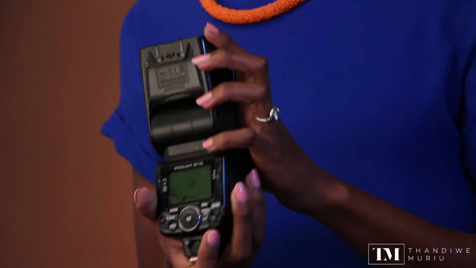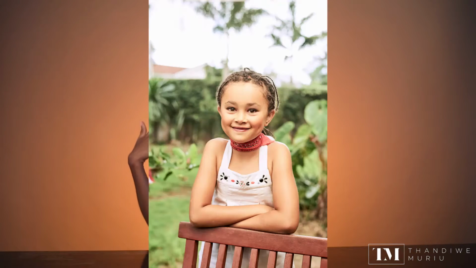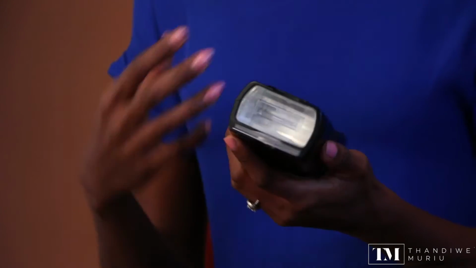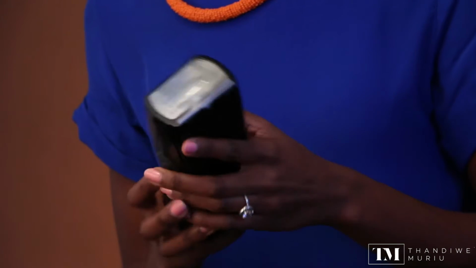Now, I usually use my flash when I'm shooting in a low light situation. So that could be a situation where it's really dark at night and I need to light my subjects, or I'm shooting my subjects and they're standing with the sun behind them, so that behind them is really bright but they're in shadow and I need to bring some light to the front of the images. I most often use the technique of filling in the shadow in front of my subject when I'm shooting weddings.